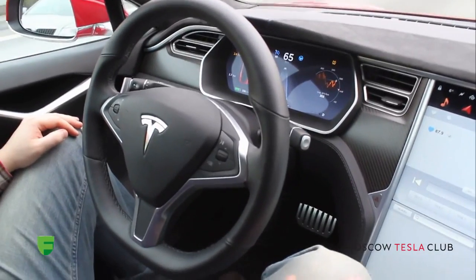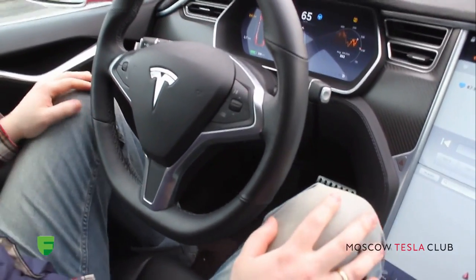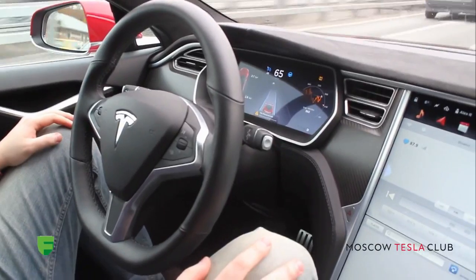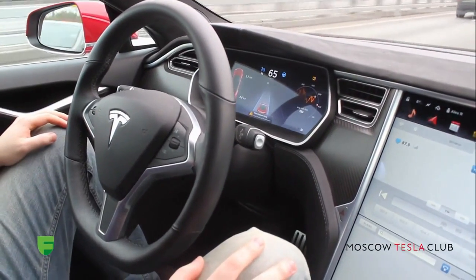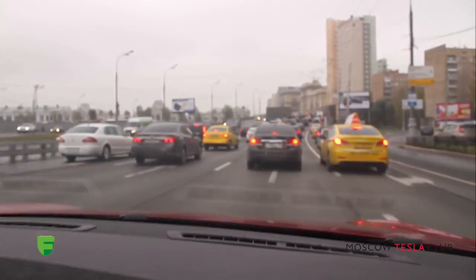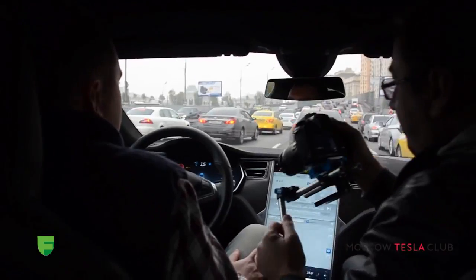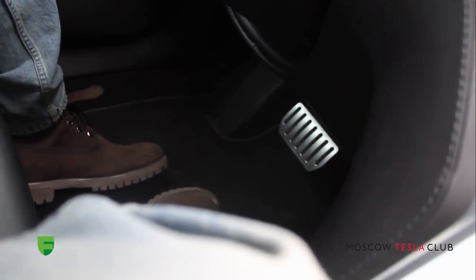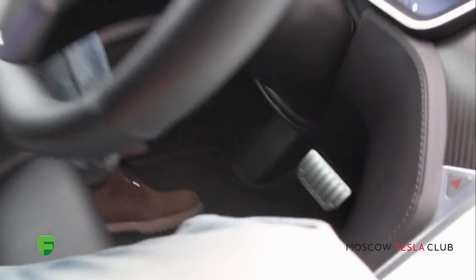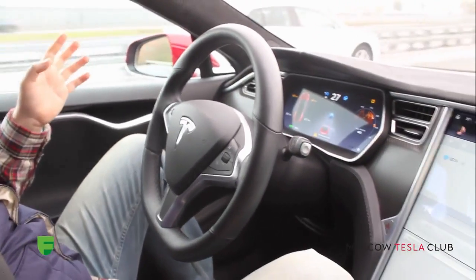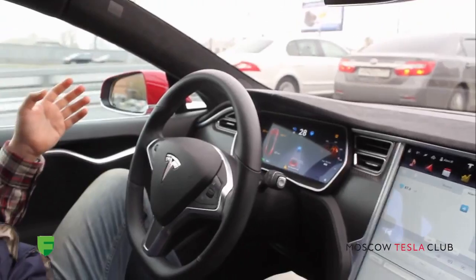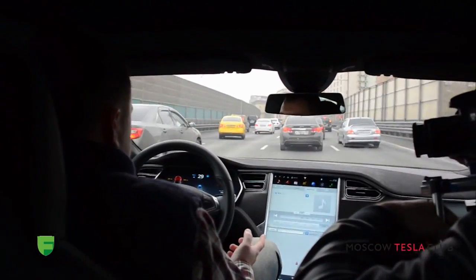Your legs are not on the pedals. Yeah, you can see them. Autopilot sees the cars in front. Once again, look at my legs. Autopilot sees the cars in front and switches attention on them. The braking happened without you. Yes, it happens itself. Autopilot is focused on the vehicle in front before the distance between cars increases, and autopilot switches attention to road markings.